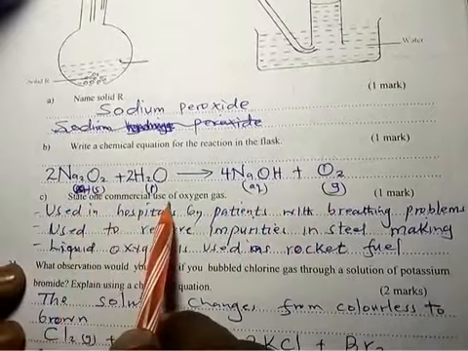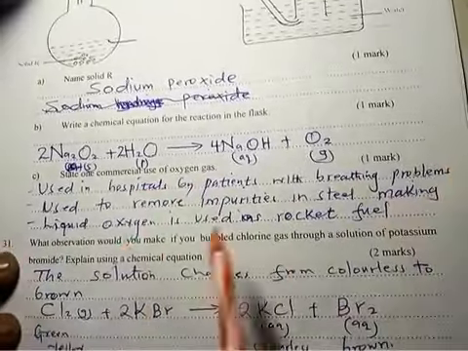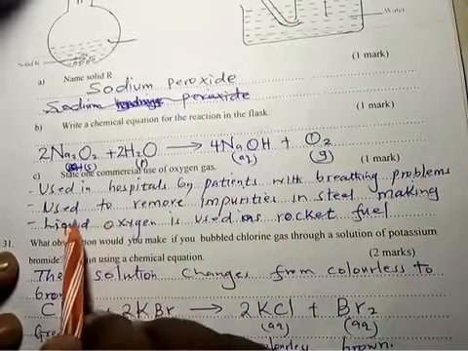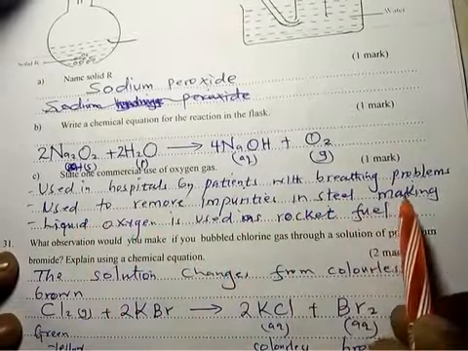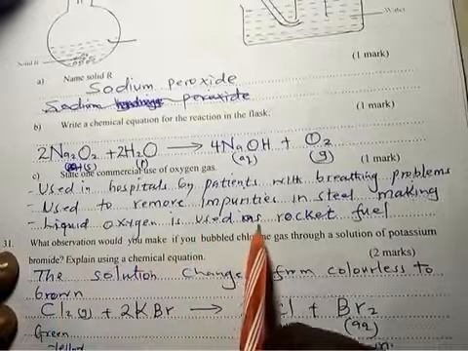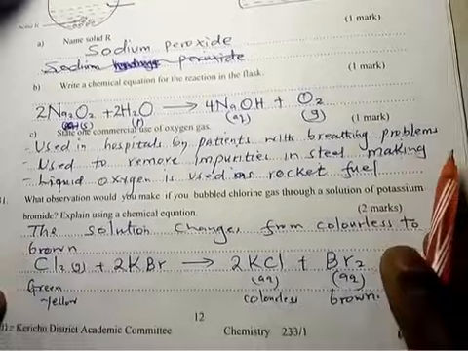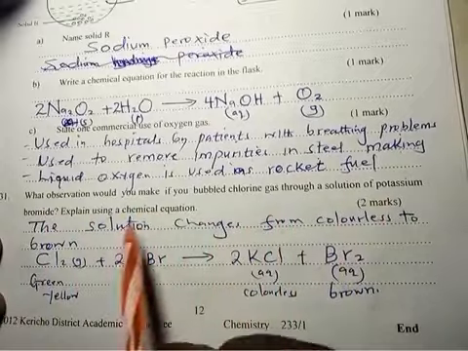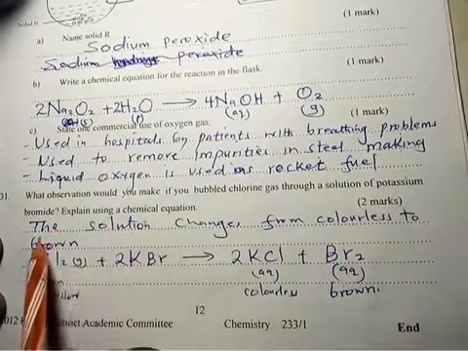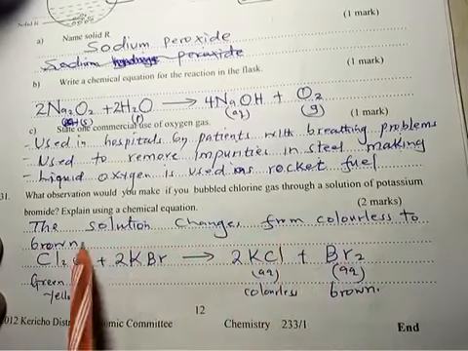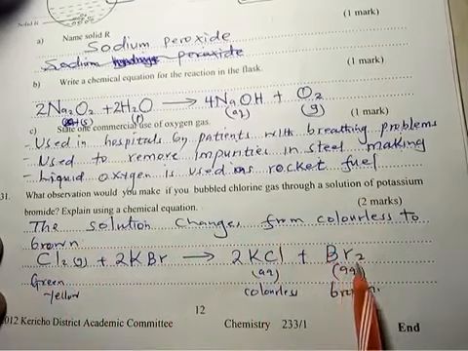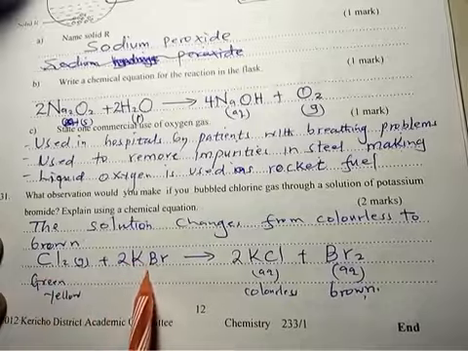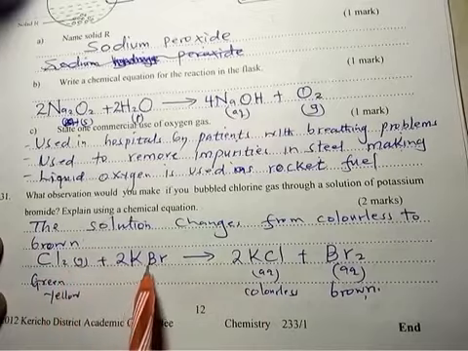Commercial uses of oxygen: used in hospitals by patients with breathing difficulties or problems. Used to remove impurities in steel making. Liquid oxygen is used as a rocket fuel. What will be observed when chlorine is bubbled through potassium bromide? Explain using a chemical equation. The solution changes from colorless to brown because bromine is brown. So chlorine will displace bromine from its solution because it is more reactive than bromine. And this is the equation.